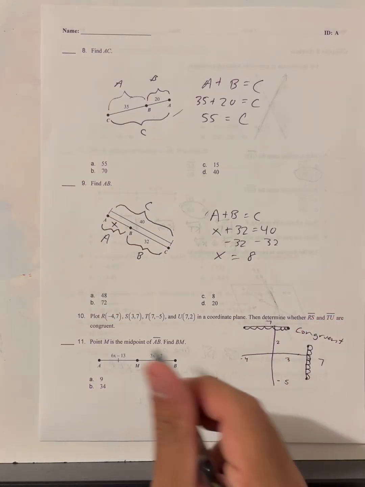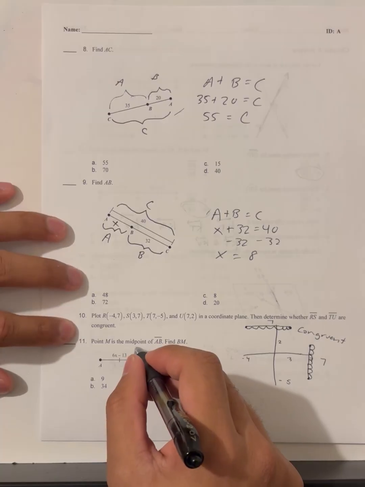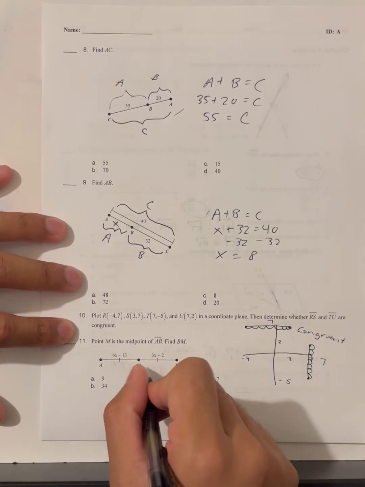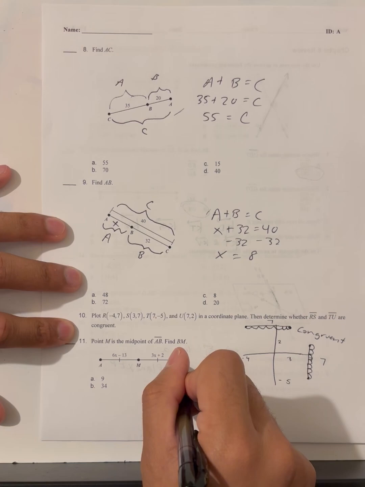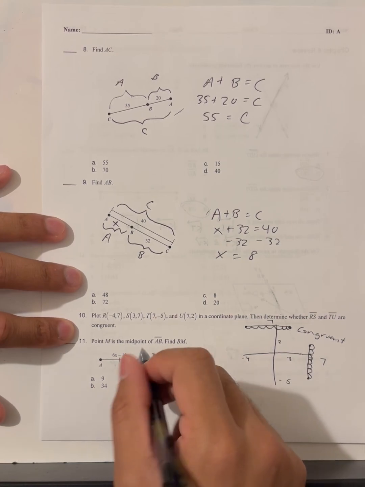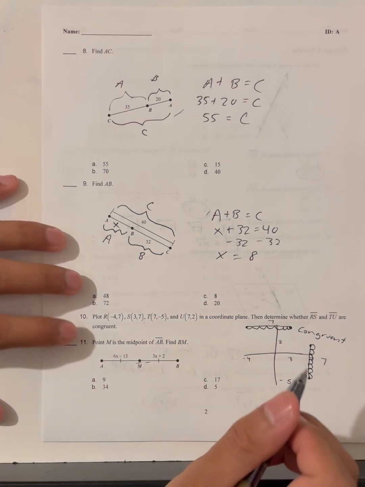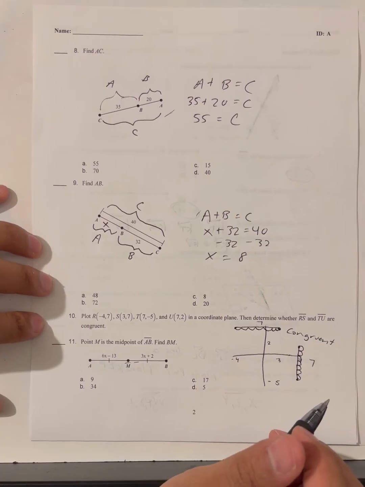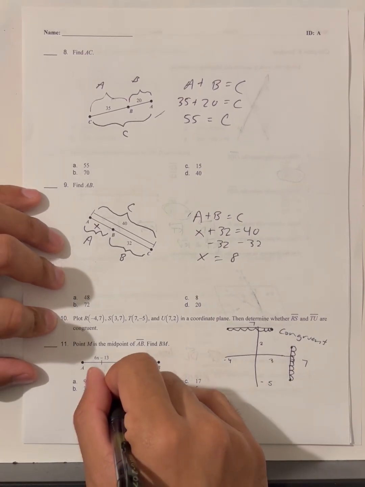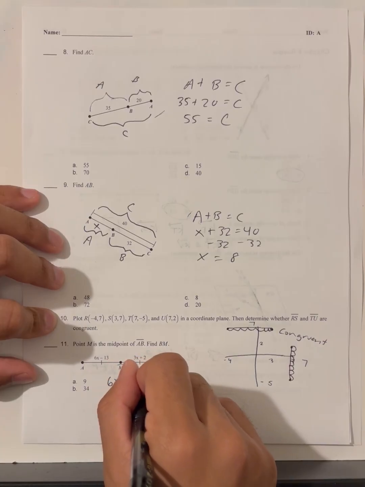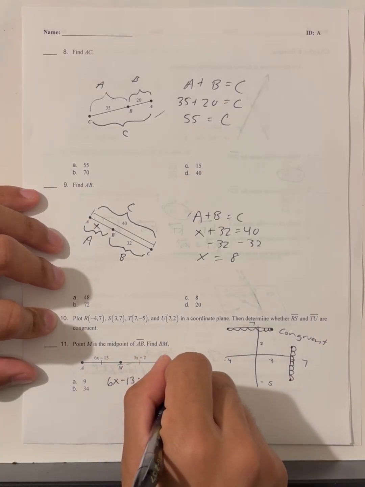Okay, let's take a look at this one. Point M is the midpoint of AB. Find BM. They're saying that this is the midpoint, which means that this is going to be equal to this. They're asking us to find how much this would be. So what we need to do is set 6x minus 13 equal to 3x plus 2 and solve for x.